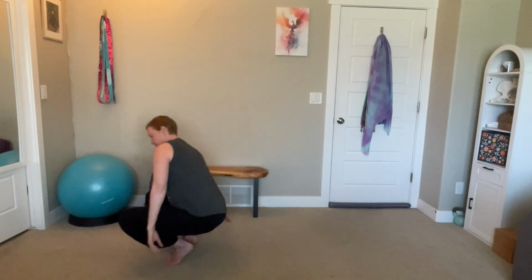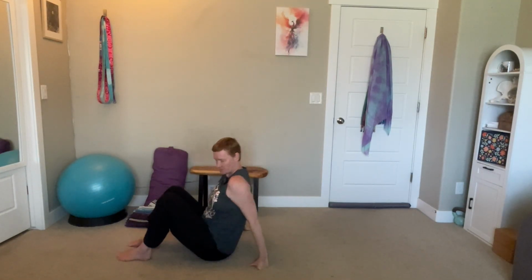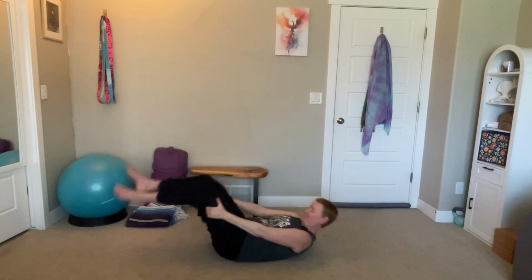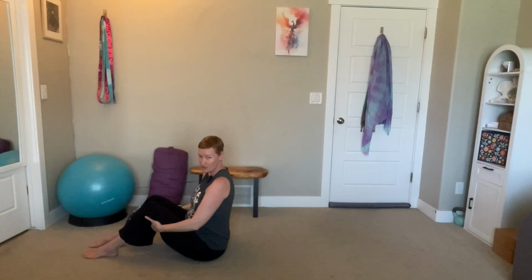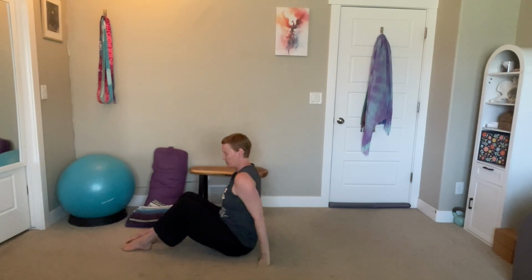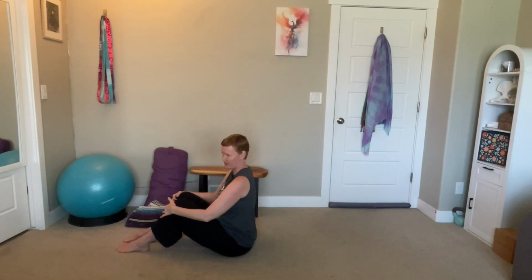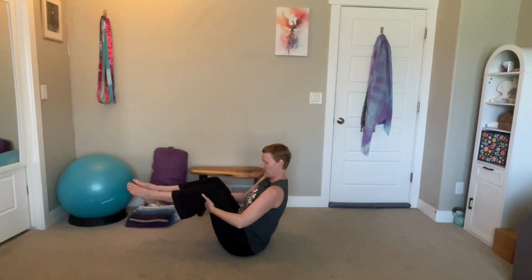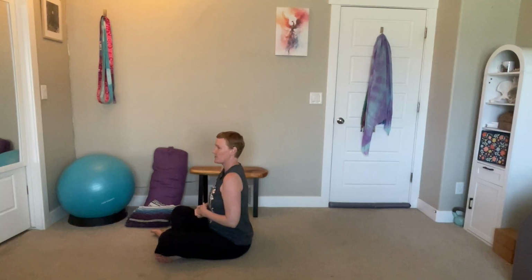A Pilates move that we often see is boat. I'm going to do a modified boat pose, which is also common in yoga. People will be like, well, can I do boat pose? Can I do whatever pose? And I'm like, well, it depends.